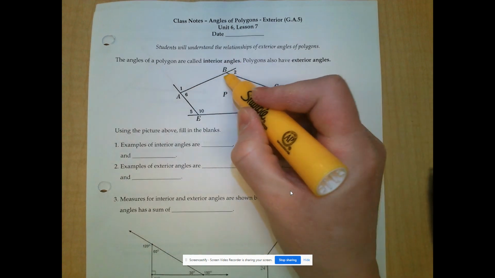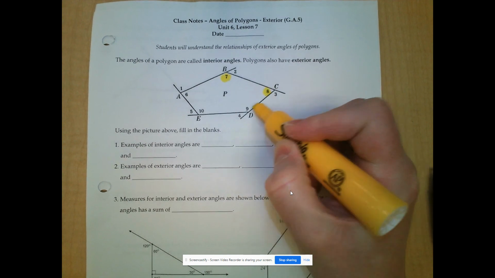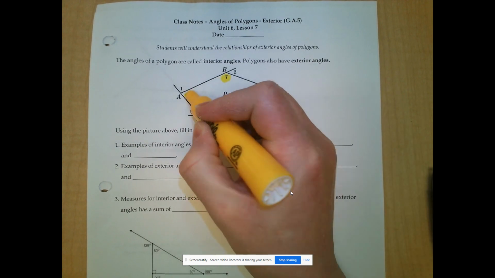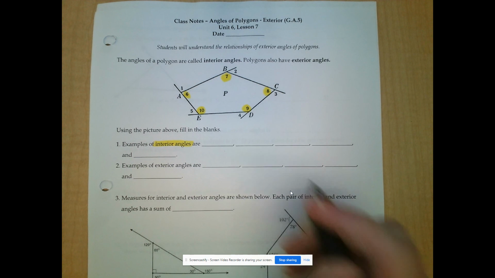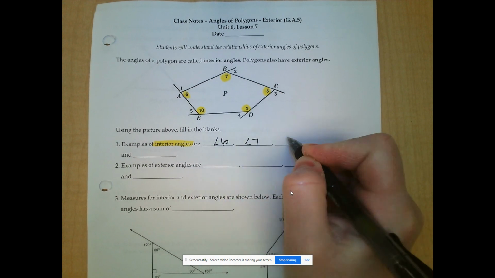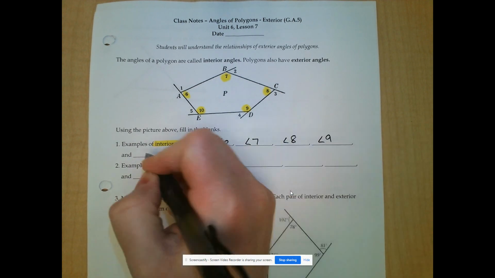So the interior angles are the ones that we've been talking about, the ones that are inside the pentagon. They would be interior angles 6, 7, 8, 9, and 10.